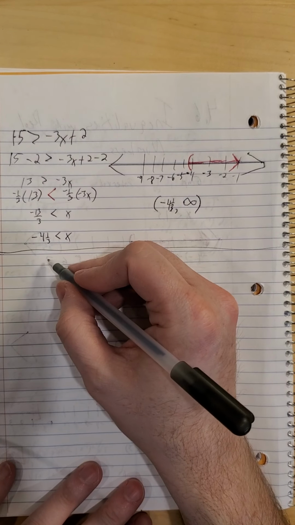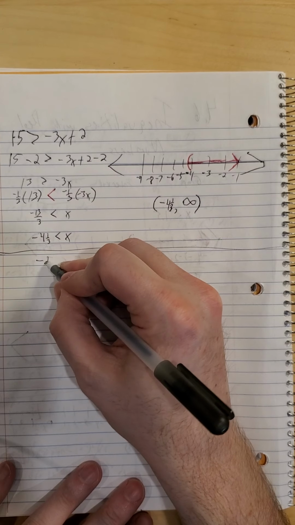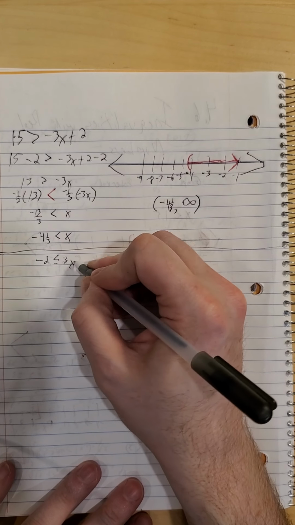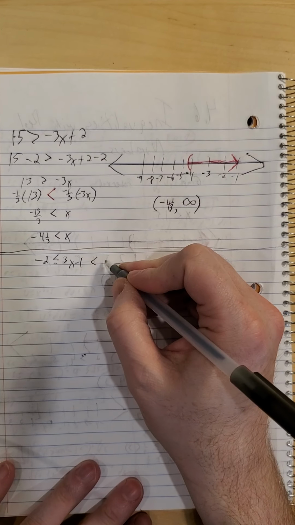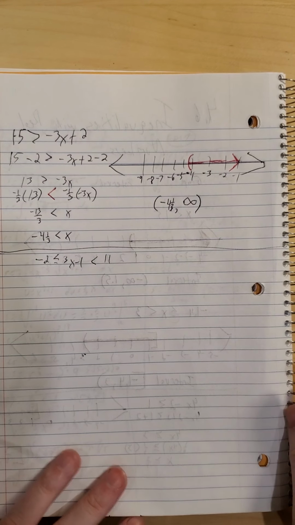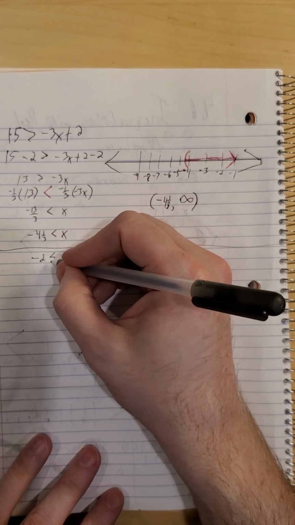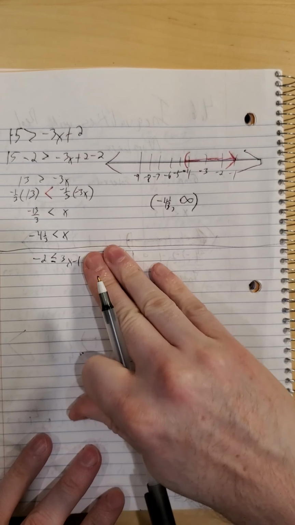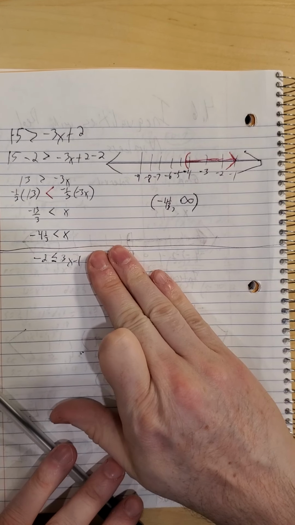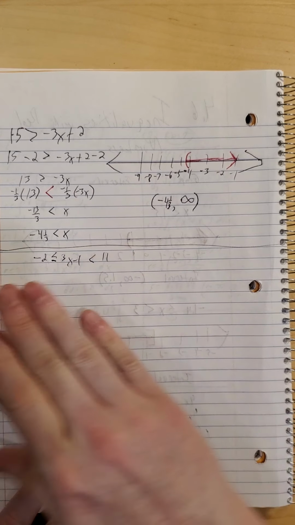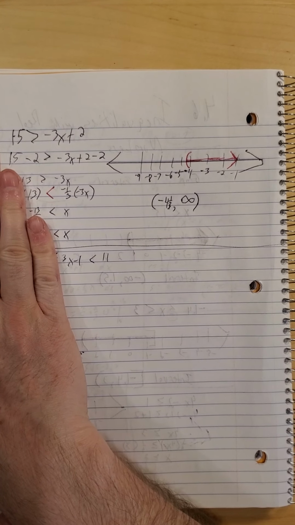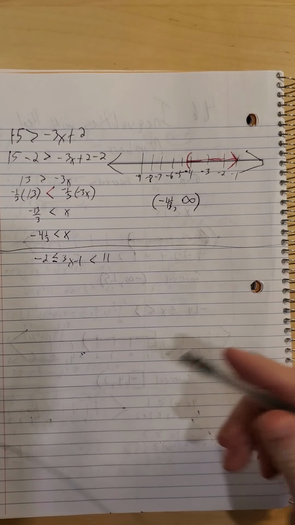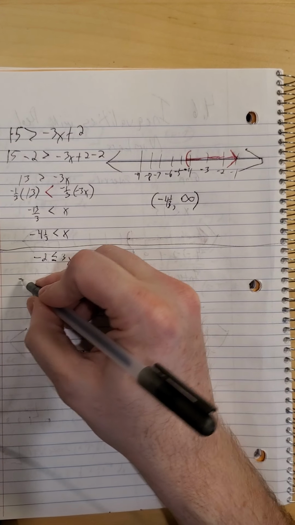So one more of these, the double inequality, -2 less than or equal to 3x minus 1, which is strictly less than +11. So the first thing I would move, if this were my inequality, is I would add 1 to both sides. So that's exactly what we'll do. We'll add 1 to all 3 pieces.